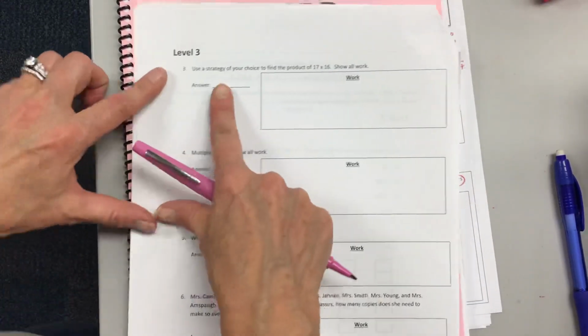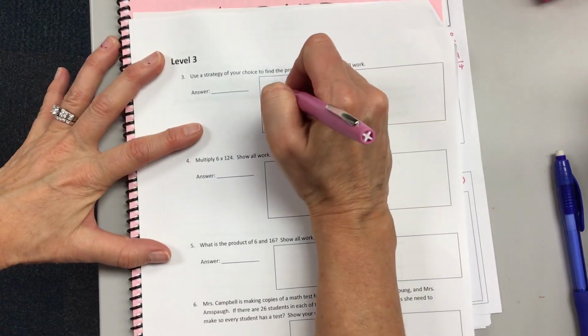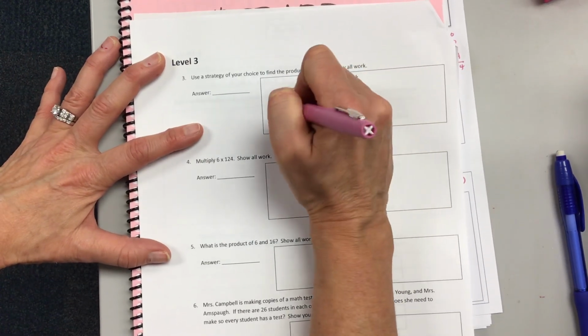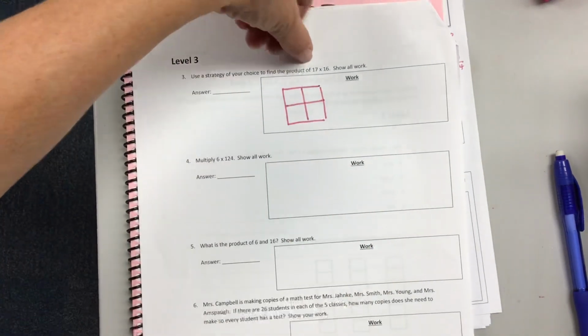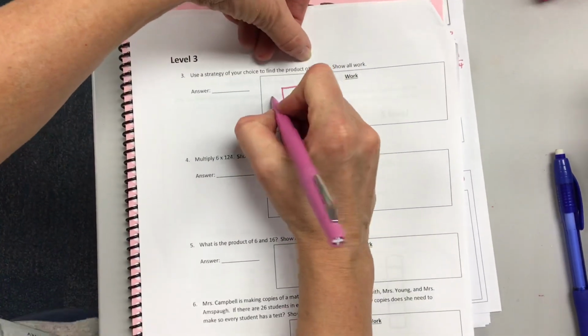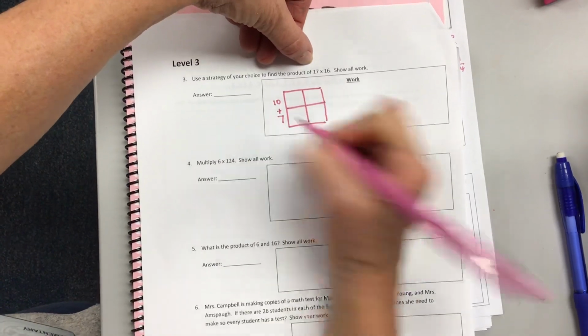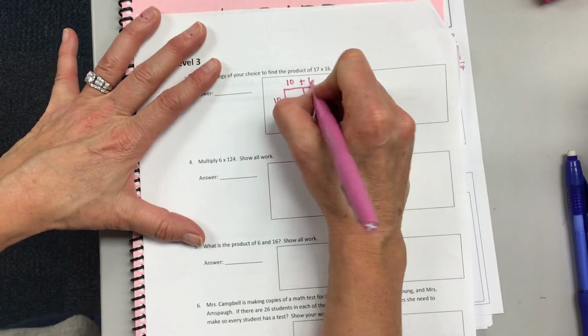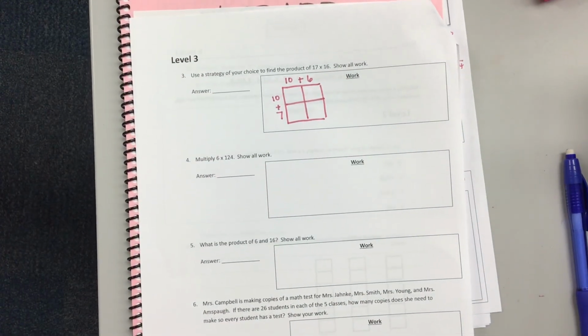Okay, so on the first one, 17 times 16. Hands down, the most missed questions were the 2 by 2 multiplication. I want everyone to rework this with me. You need to draw the box. If you got it right, just follow along with me. The first factor is 17. You're going to do 10 plus 7 along the side. And then the second factor is 16, so you're going to do 10 plus 6 along the top.